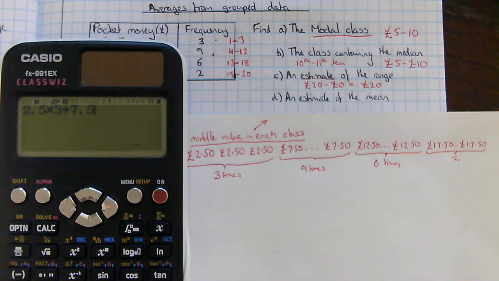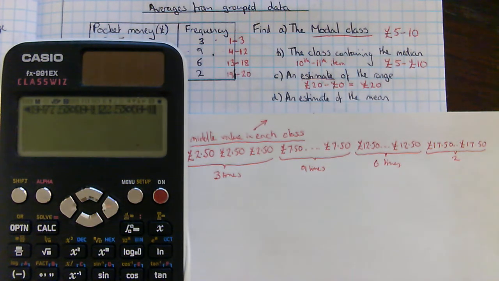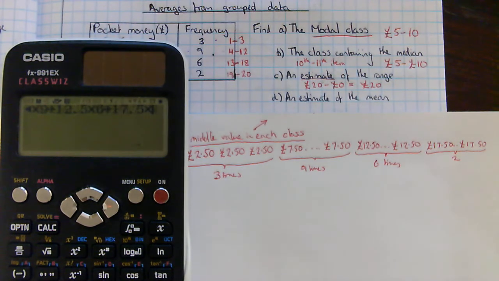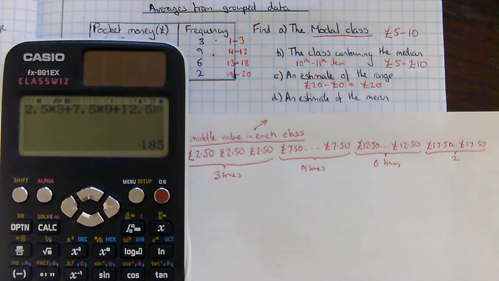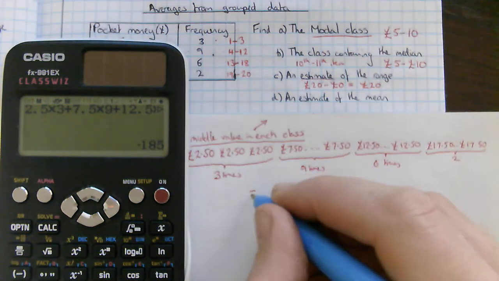times by 9. I've got £12.50 times by 6. And I've got £17.50 times by 2. And that's going to give me my total amount of pocket money. So the total amount of pocket money is £185.